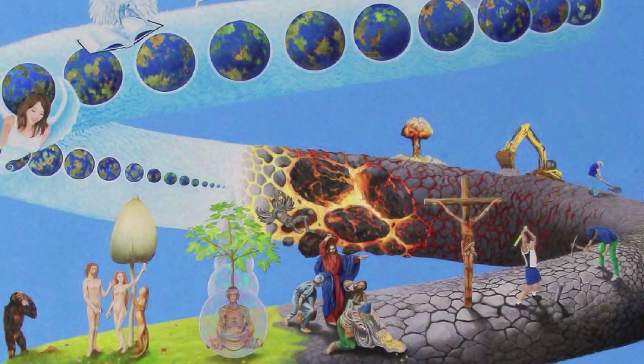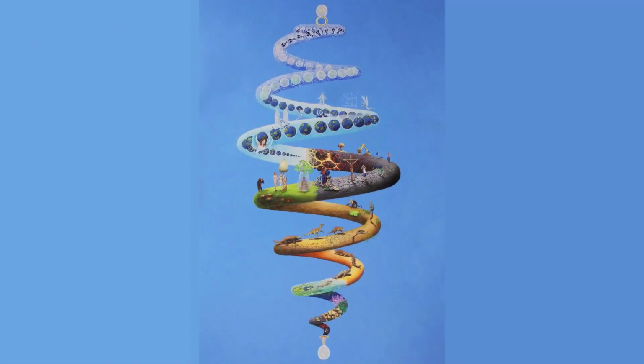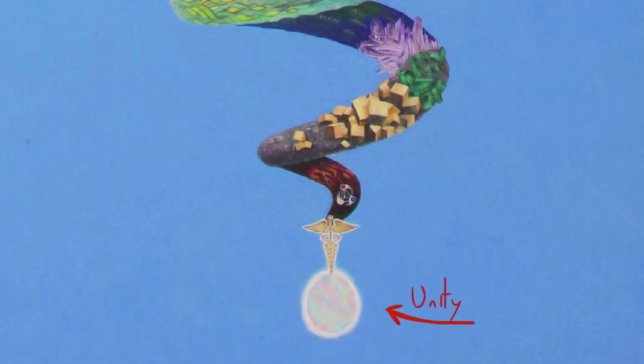Check out this painting I found on DeviantArt by the brilliant artist Adrian Kenyon. This is his depiction of the miraculous conception of creation and human history. It starts at unity, a sphere. The caduceus is seen coming from it, duality, then a trinity.